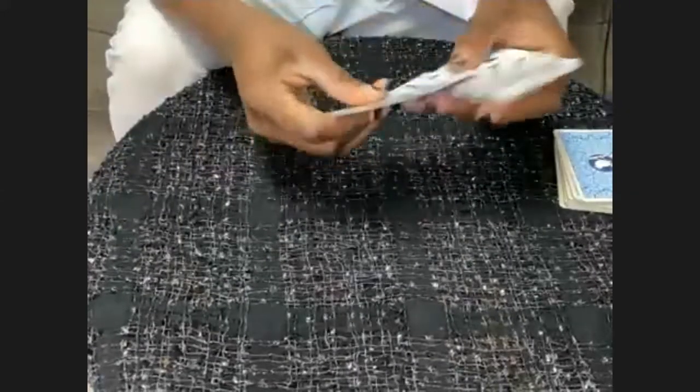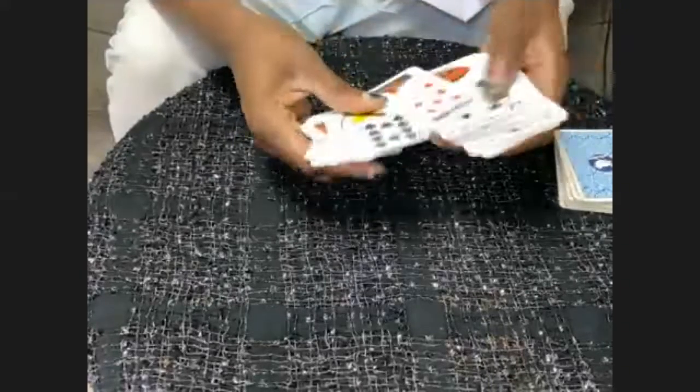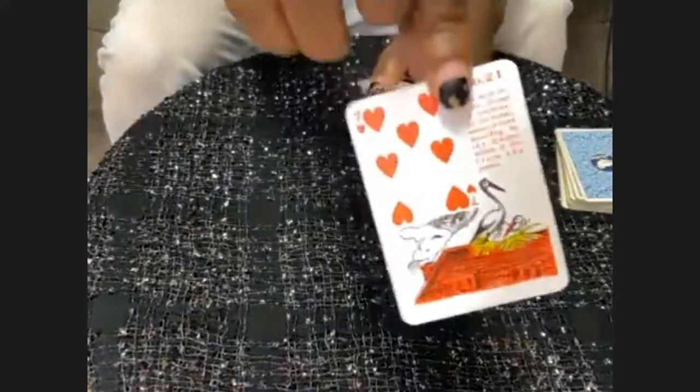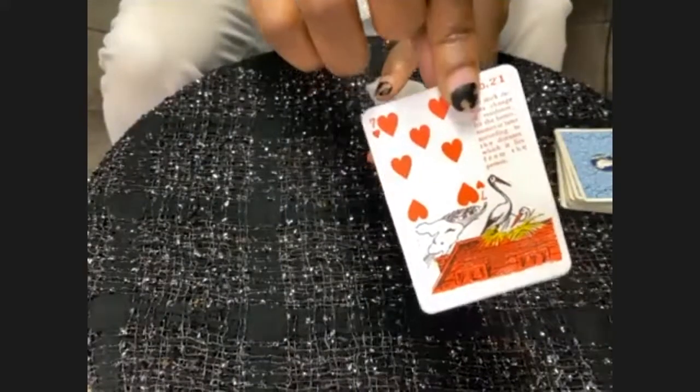If I'm using the Gypsy Witch cards and I'm talking about relocating my business, I'm going to use this card, the 7 of Hearts. The 7 of Hearts is the card of the stork in the Gypsy Witch.